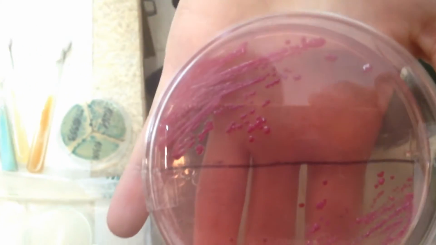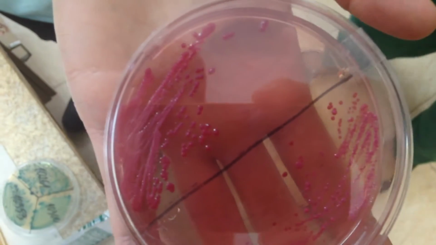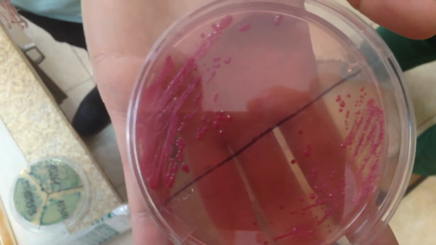E. coli on desoxycholate agar is also a selective and differential medium. Selective for gram-negative, differential for lactose fermenters. Lactose fermenters appear pink, such as E. coli here.